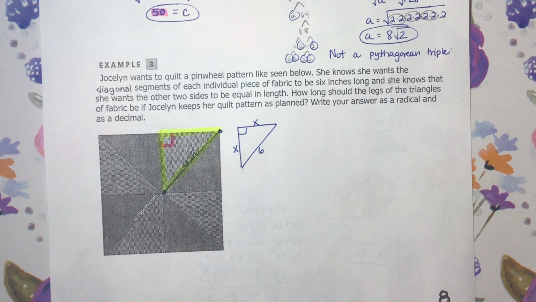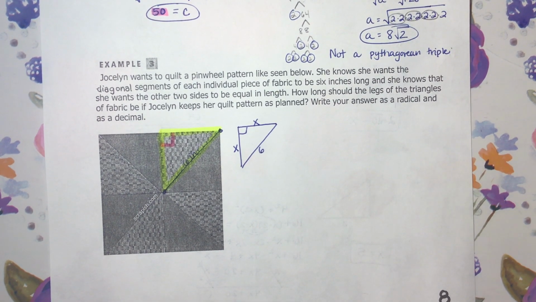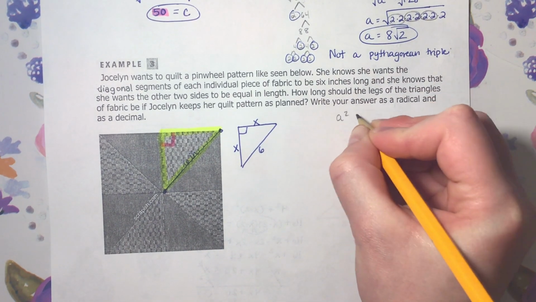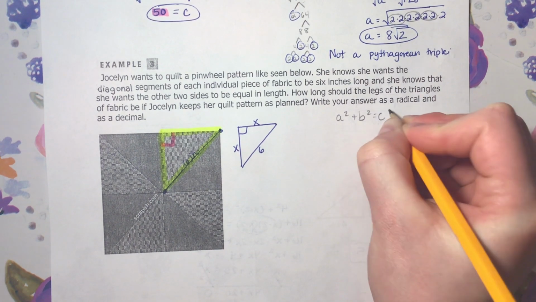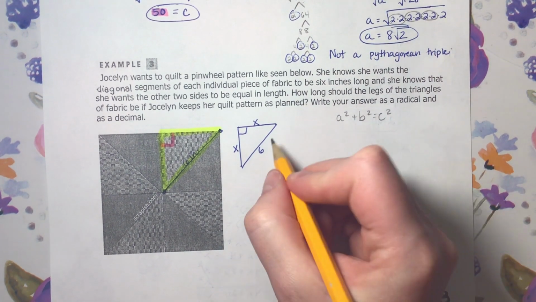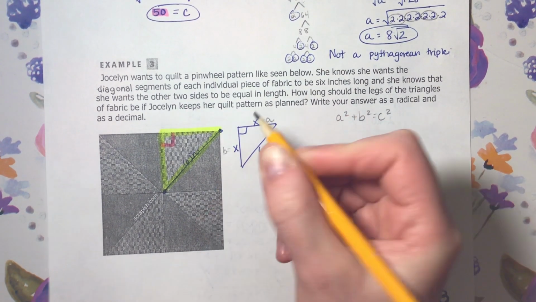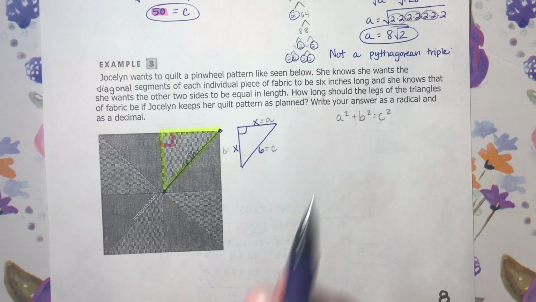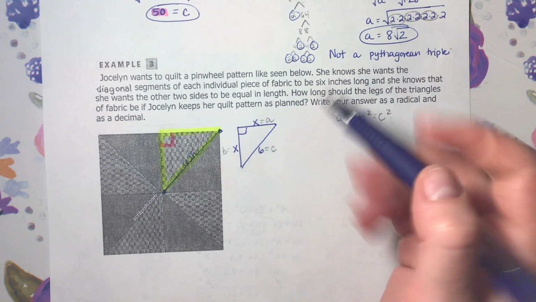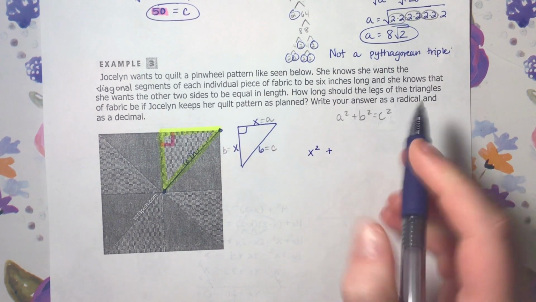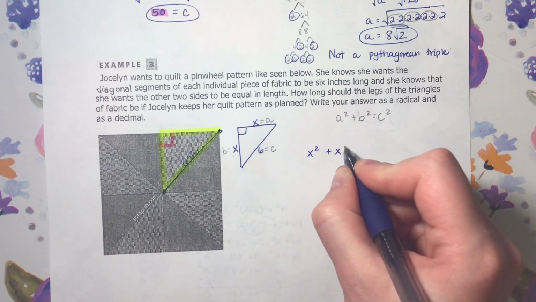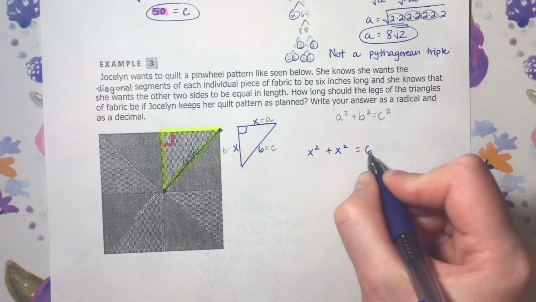Now that I have a right triangle set up, I can use the Pythagorean theorem. So a squared plus b squared is equal to c squared. And if I need to label all of these, then I can. So if I plug in a squared, that's going to be x squared plus x squared is equal to 6 squared.